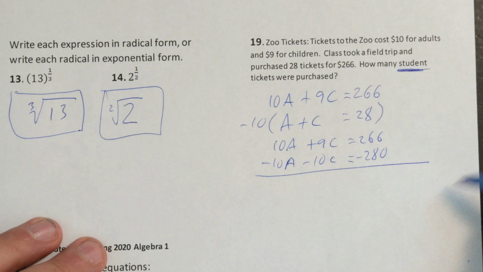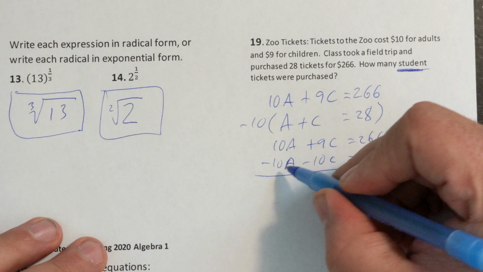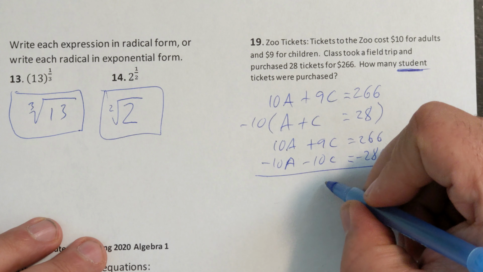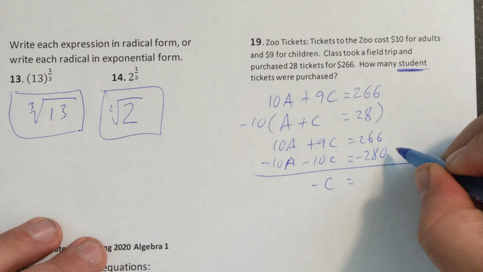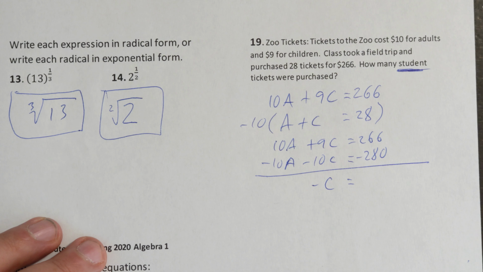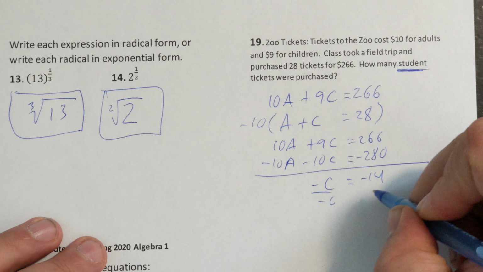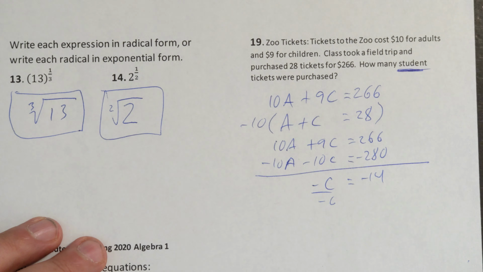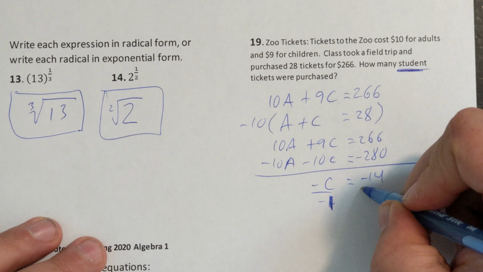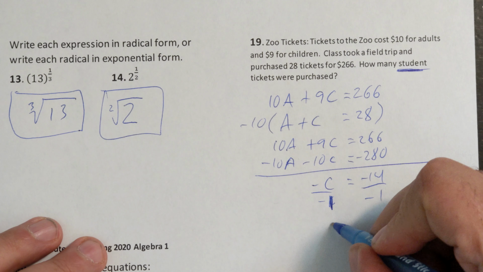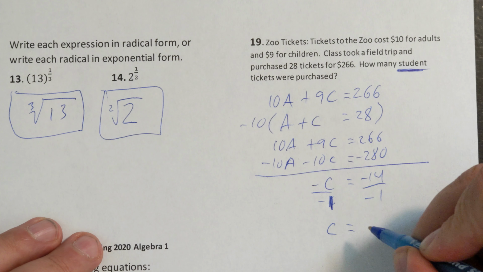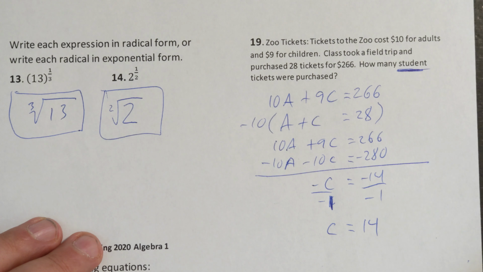And now we can use the elimination method. And these cancel each other out. 9c minus 10c is negative c. 266 minus 280 is negative 14. Divide by negative c. Sorry, that was bad. Divide by negative 1. And we find out the number of children tickets is 14.